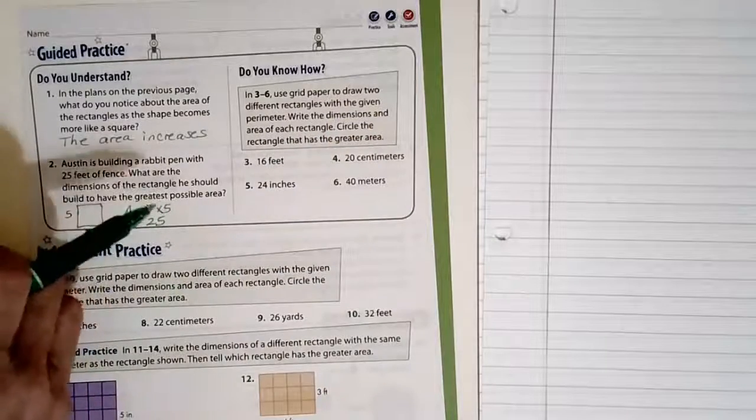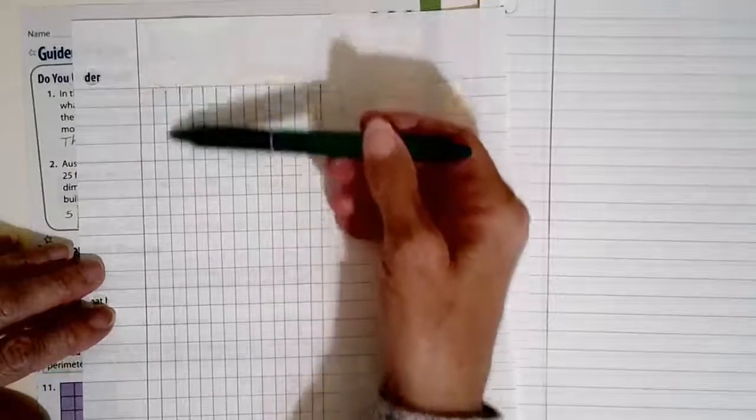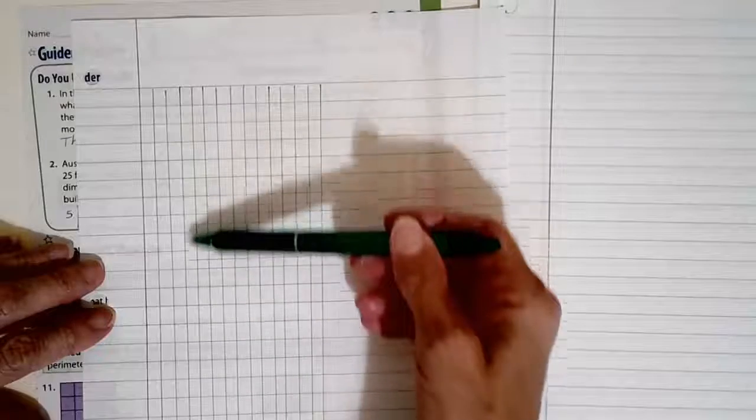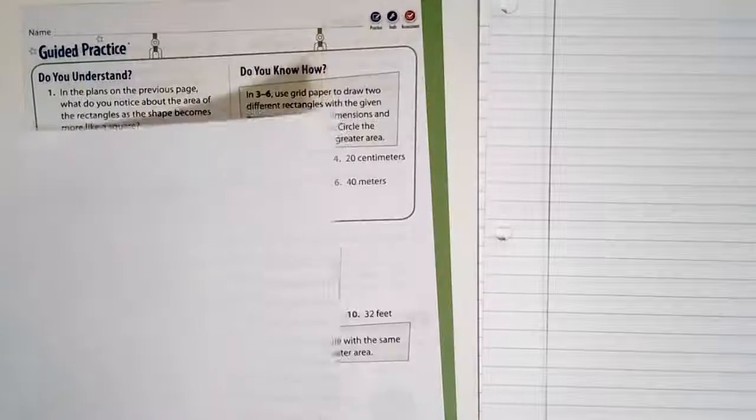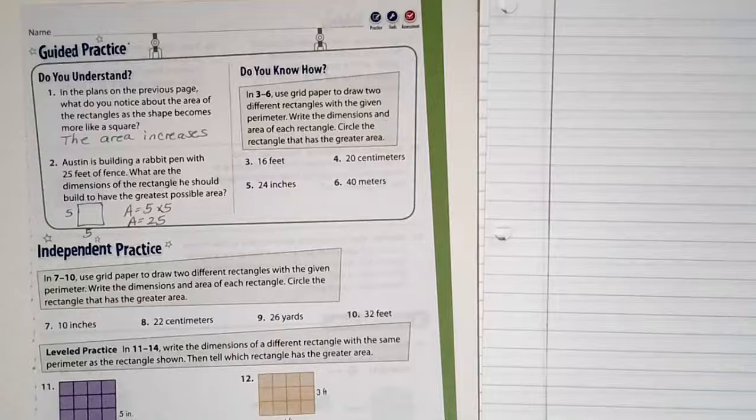Now, for some of you, if you wanted to take your notebook paper and use your ruler and draw lines down so that you create your grid paper, you're certainly welcome to do that. Or we can use our knowledge of addition and multiplication to be able to solve. So let's take a look at using that multiplication and addition to solve.